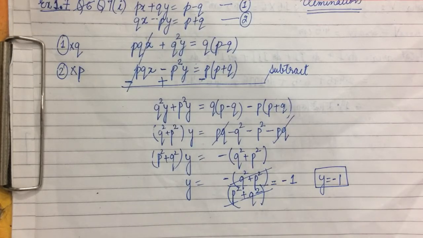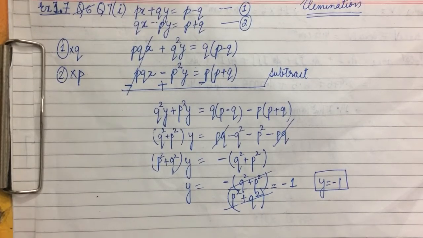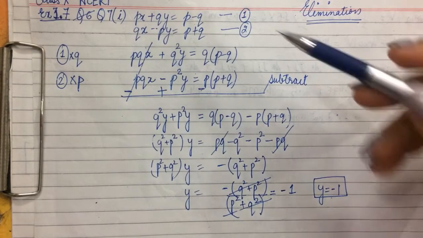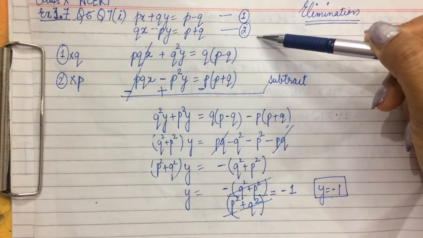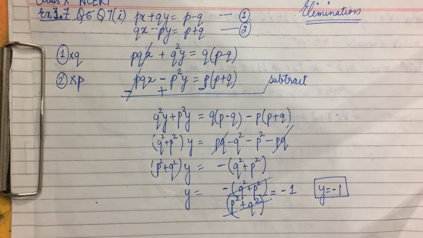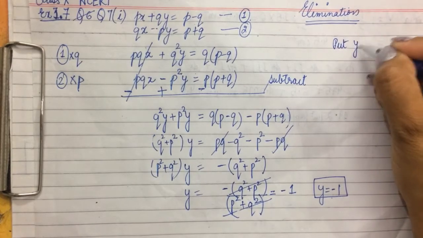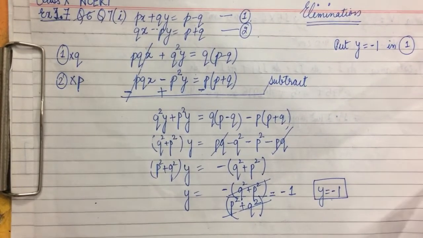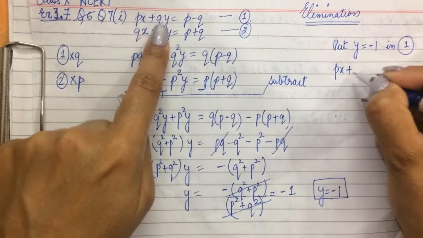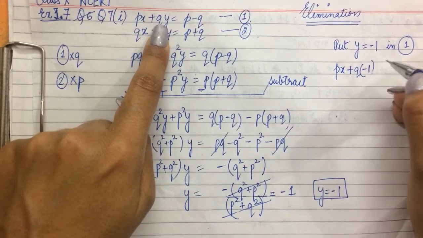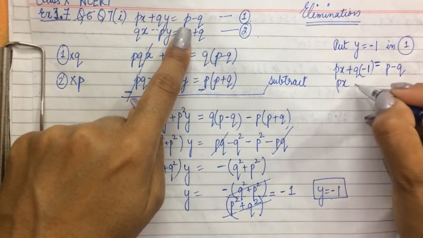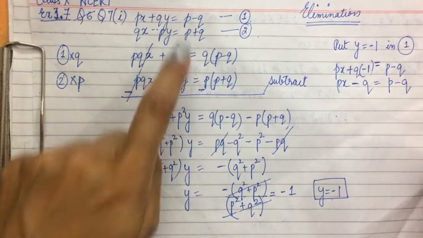Now the equations were quite complicated if you look at them, but the answer is very simple. Let's use this value of y in either equation number 1 or equation number 2 to obtain the value of x. I am putting this value in the first equation. So put y equals minus 1 in the first equation. So the first equation is px plus q into y replaced by minus 1 equals, on the right side, p minus q. So px minus q equals p minus q.